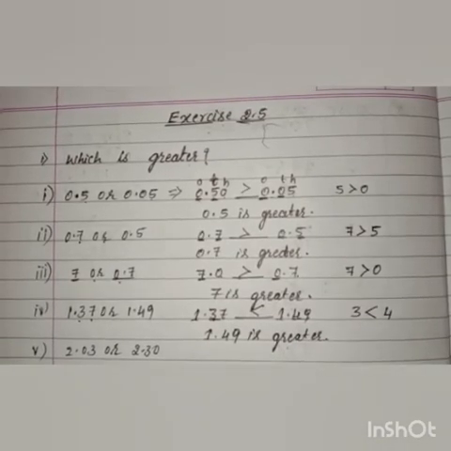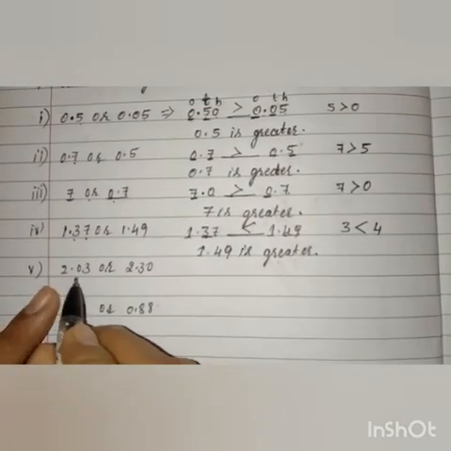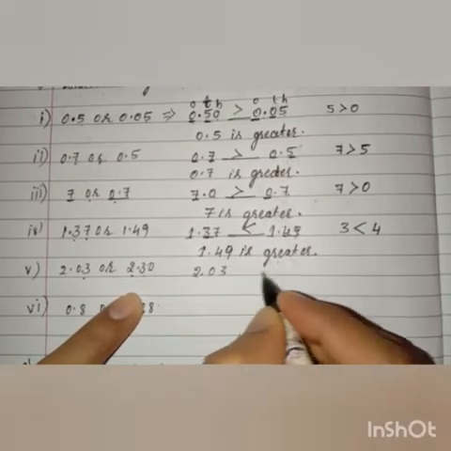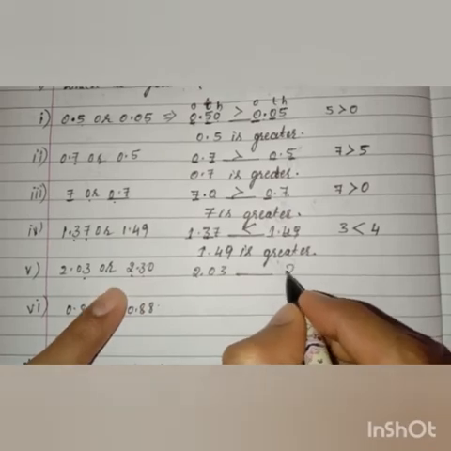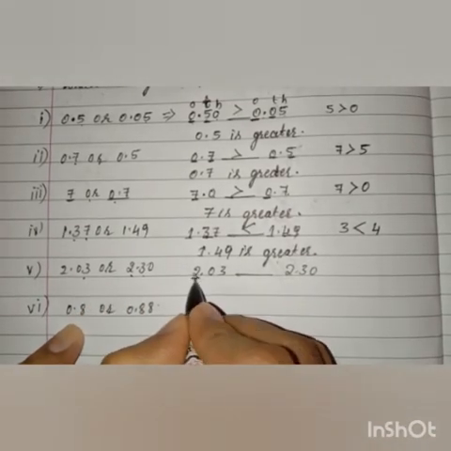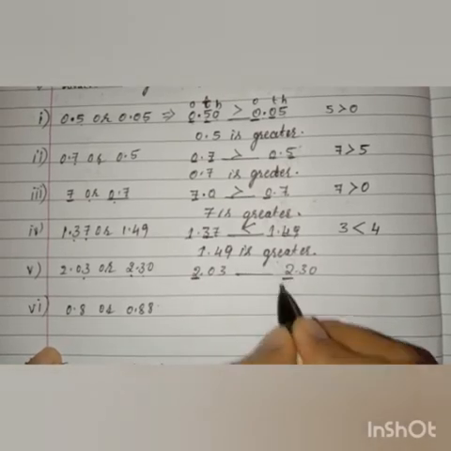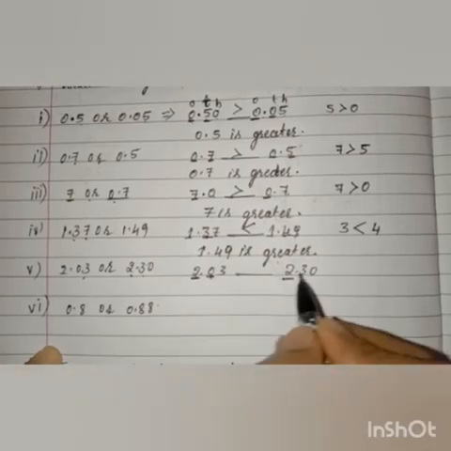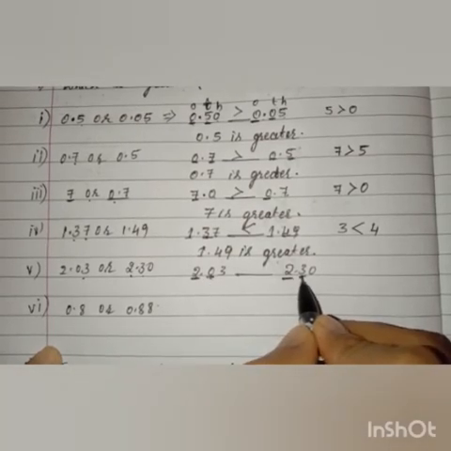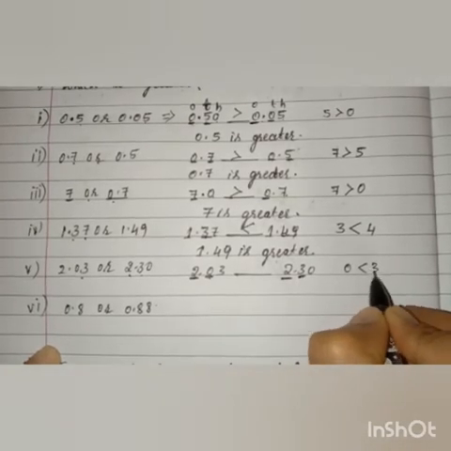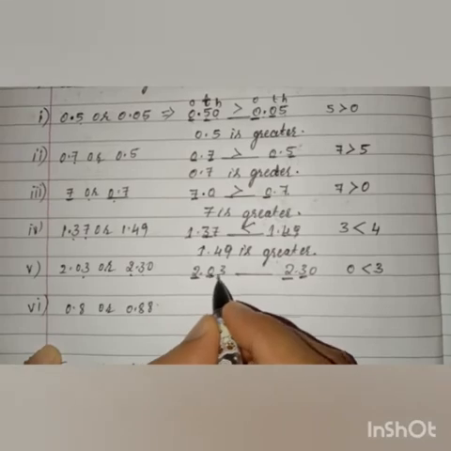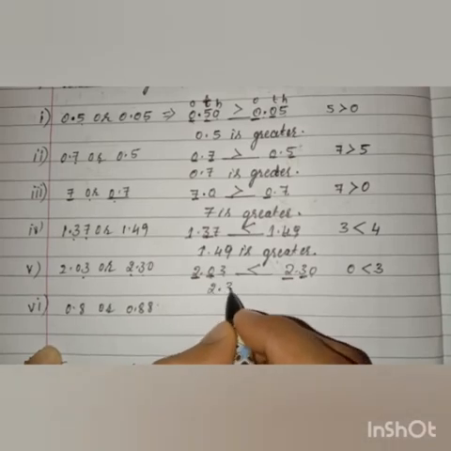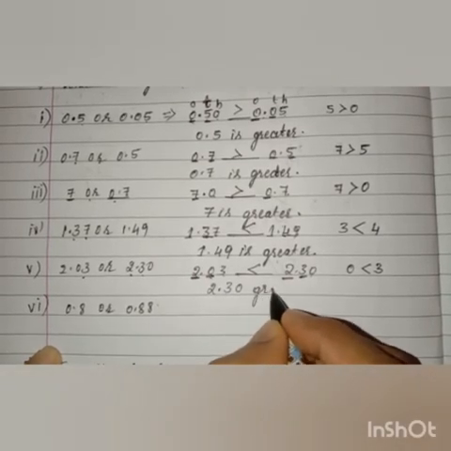Got it, children? And the next question, number 5: 2.03, 2.30. Both are like decimals, right? Yes. So 2.03 and 2.30. Now compare the ones place first. In the ones place we have 2 here, and here also we have 2, right? So 2 is equal to 2. Now compare the tenths place. Here we have 0, and in this number in the tenths place we have 3. So 0 is less than 3, right? So 2.03 is less than 2.30. So 2.30 is greater.